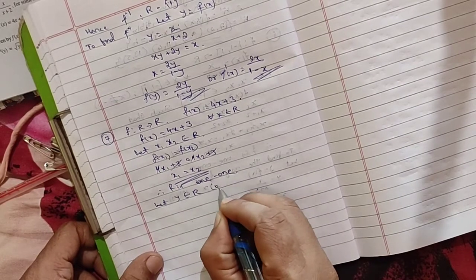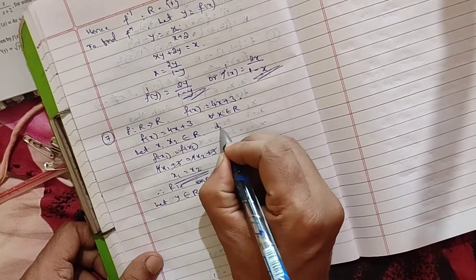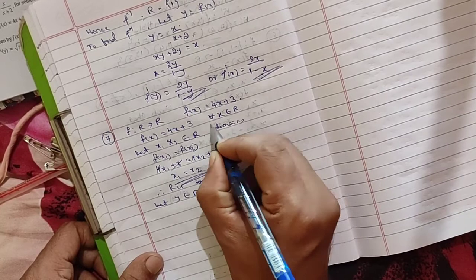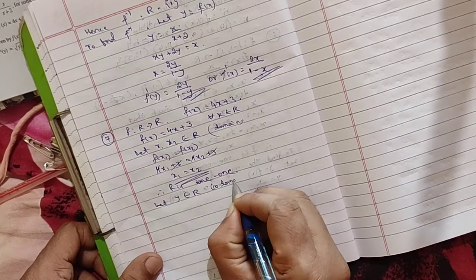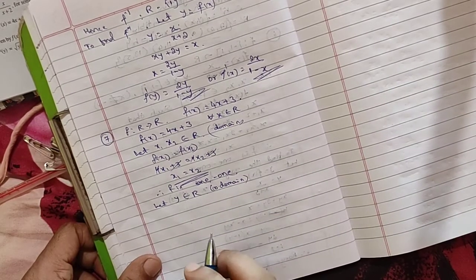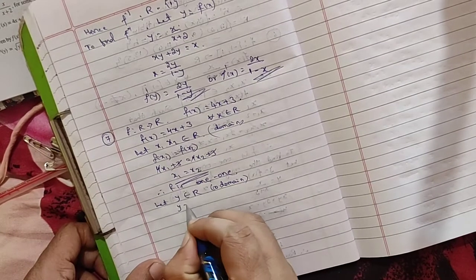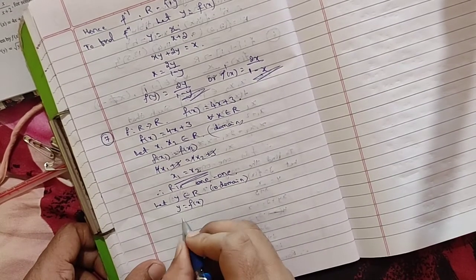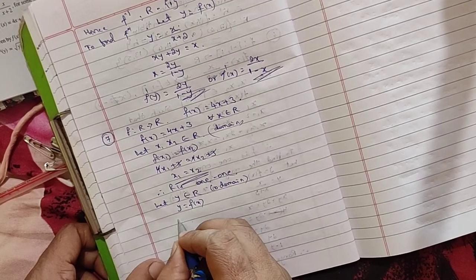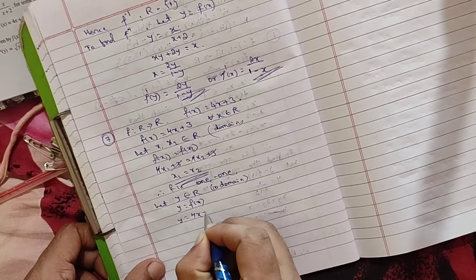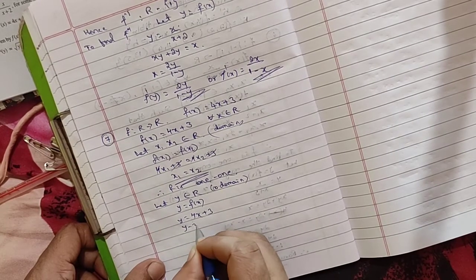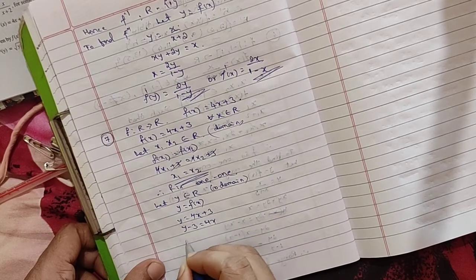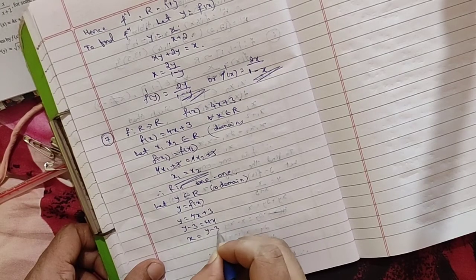This is the codomain, this is the domain. Okay, so y belongs to R. Then y equals f of x, so y equals 4x plus 3. y minus 3 equals 4x. So x equals (y minus 3) divided by 4.